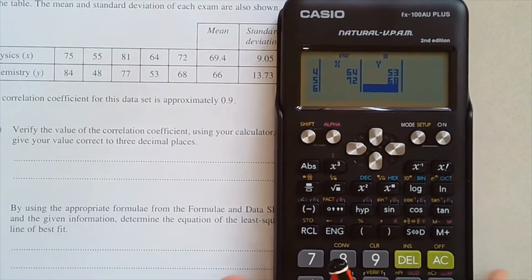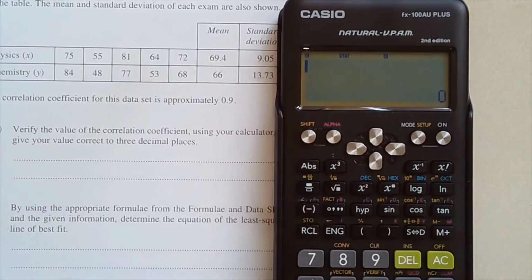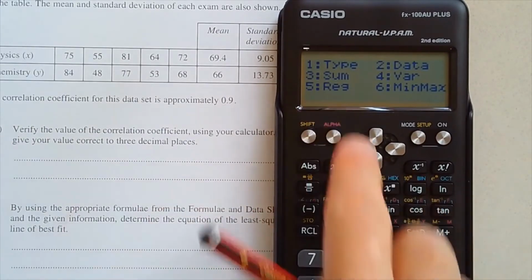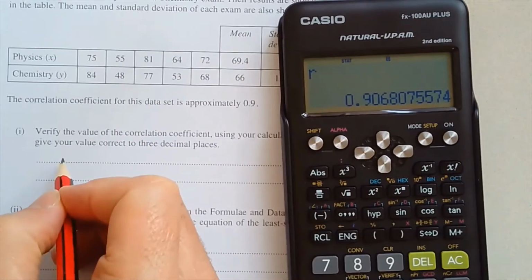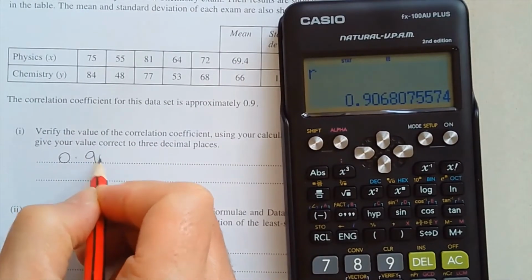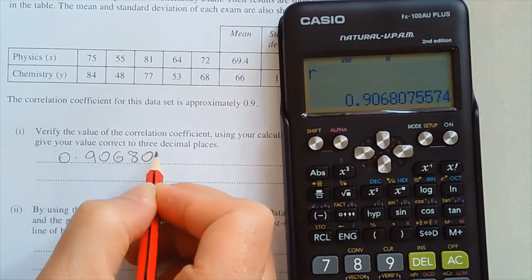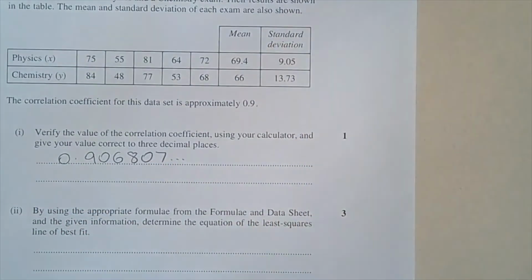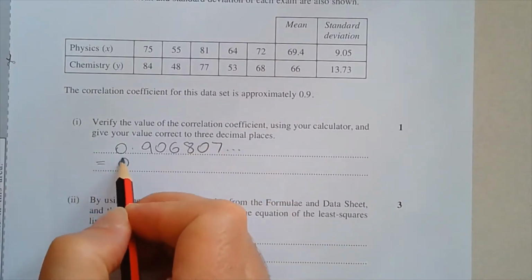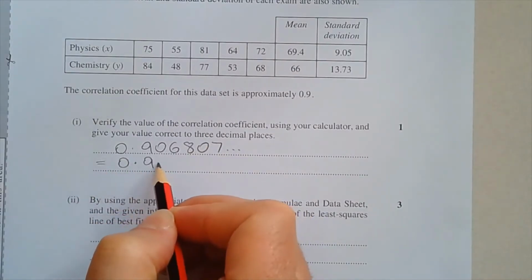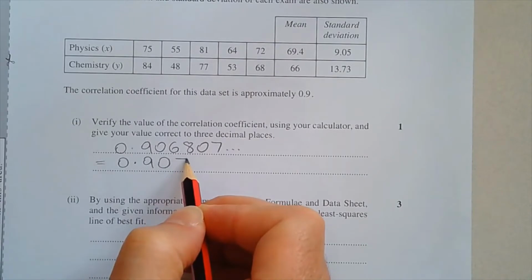Okay. Press AC. Let's invoke the stat menu and pick option 5, reg, for regression. Okay, and we'll pick option 3, so R for correlation coefficient. And we get 0.906807... Okay, but we need to round that to 3 decimal places. So that's going to be equal to 0.907.